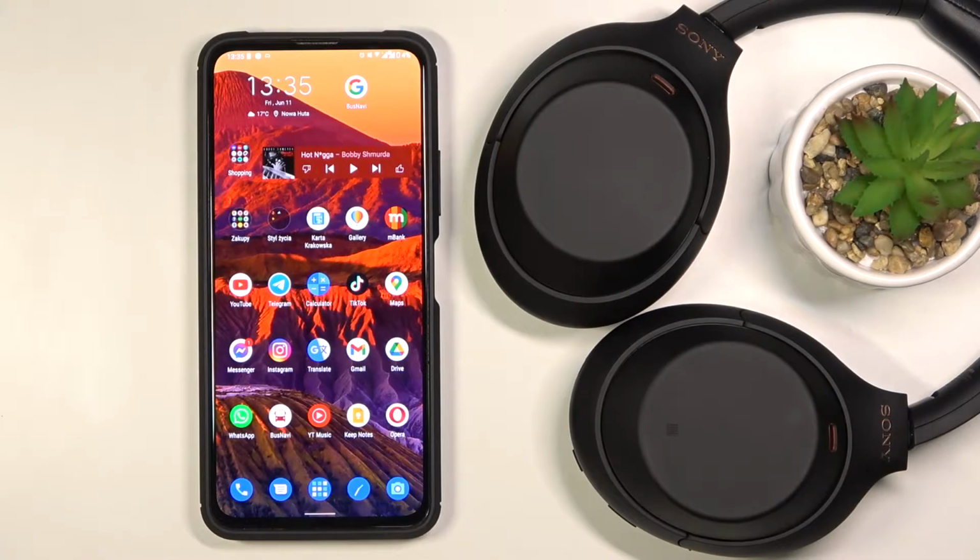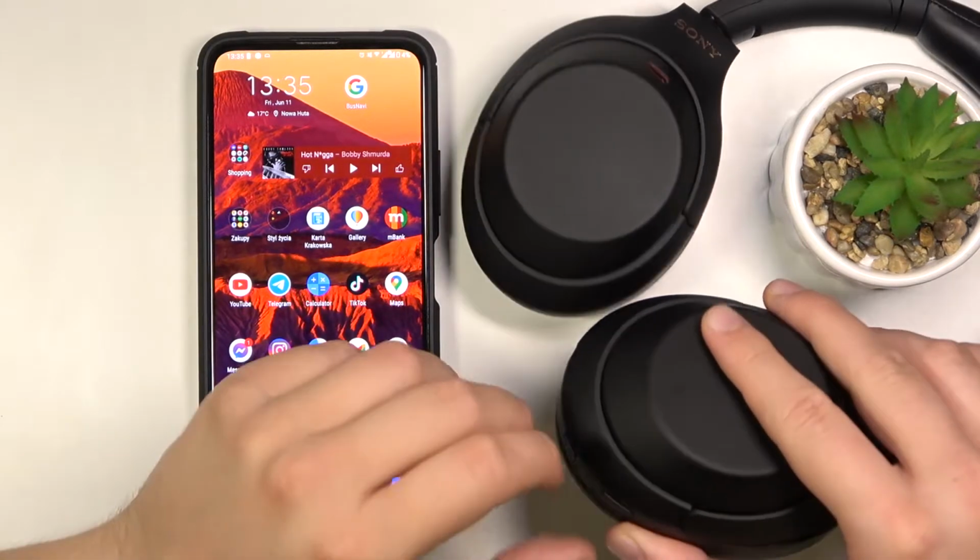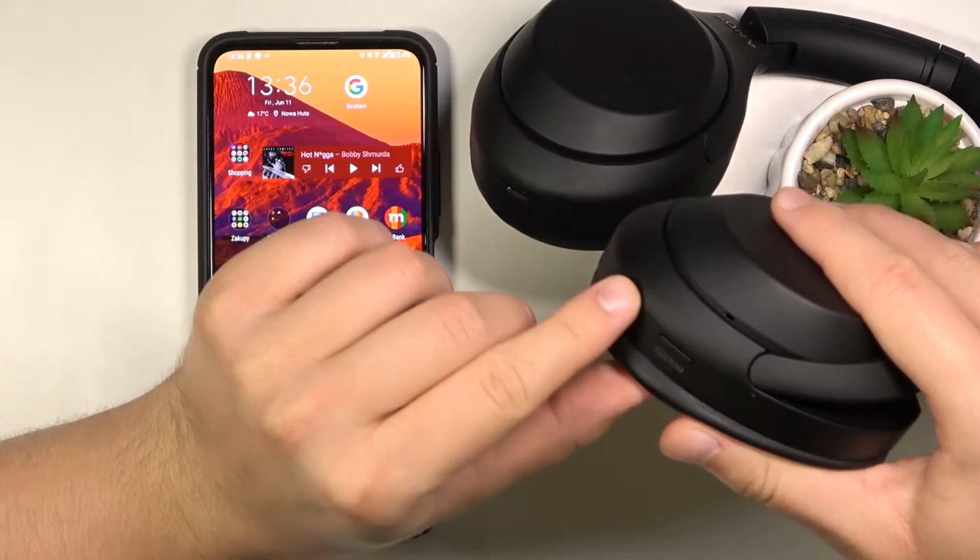Welcome! Today I am with Sony headphones and I will show you how you can change custom button function. I'm talking about this one that you can find.